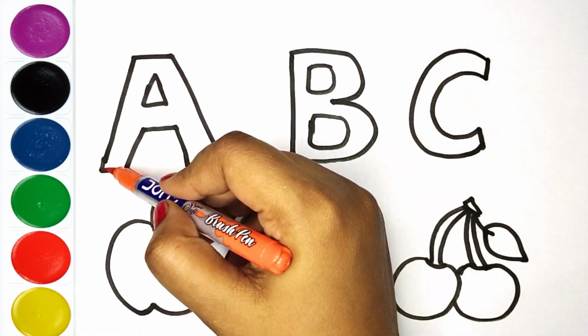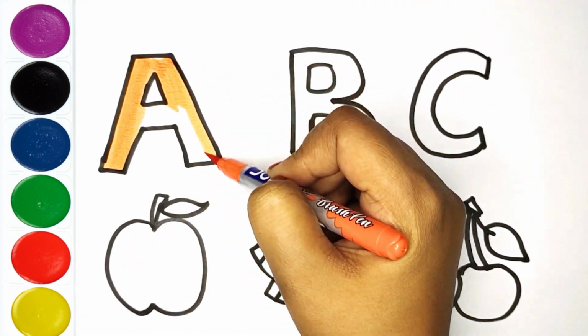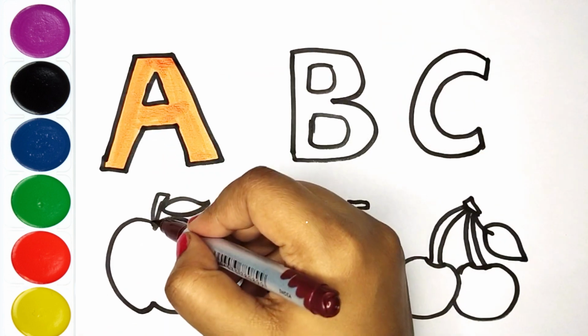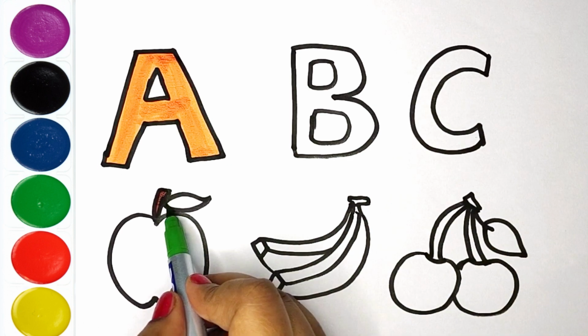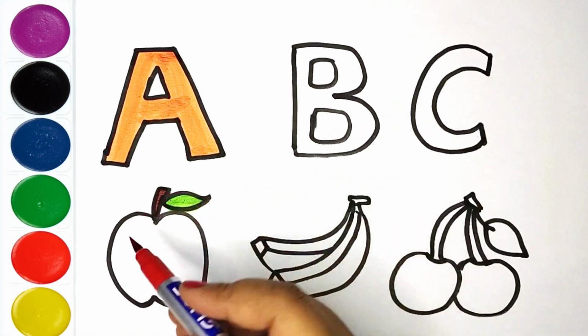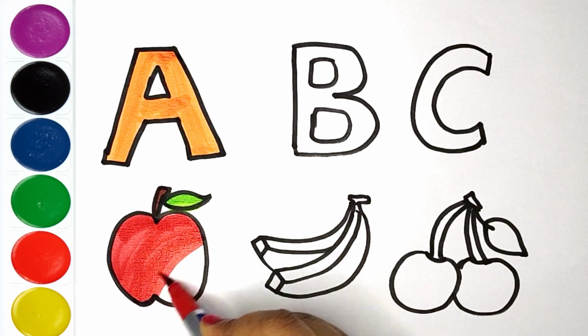Orange color, A. Brown color, light green color, red color. A is for apple.